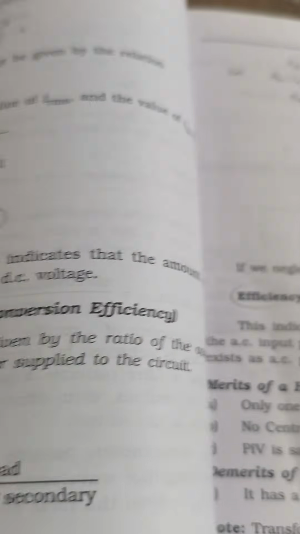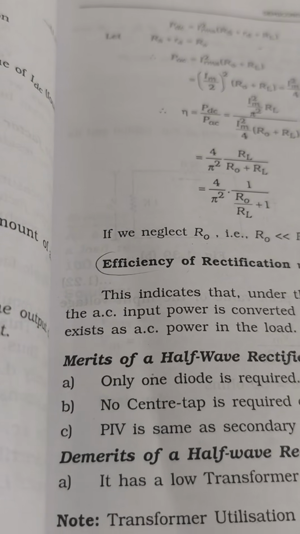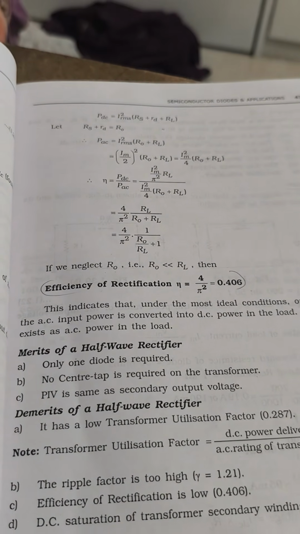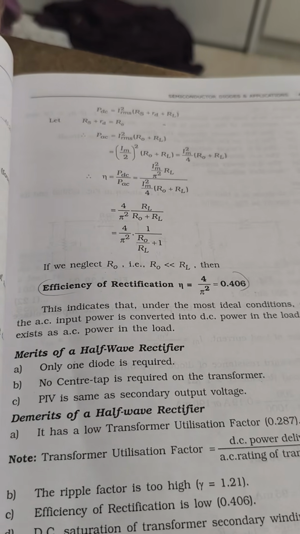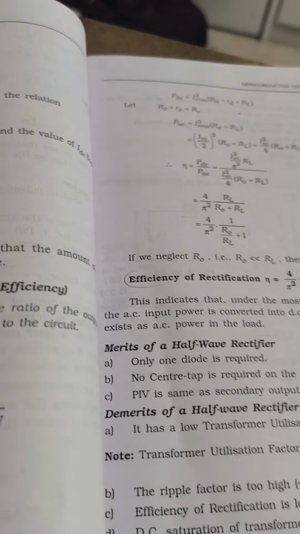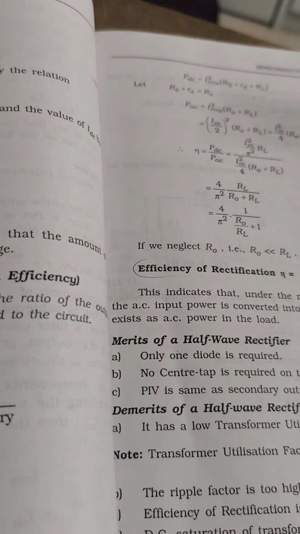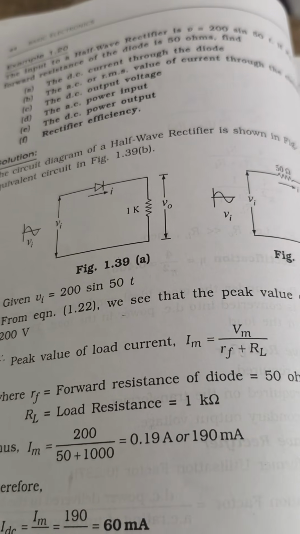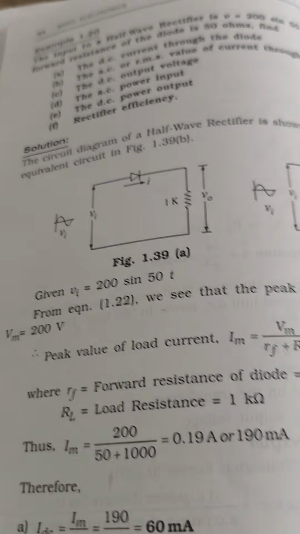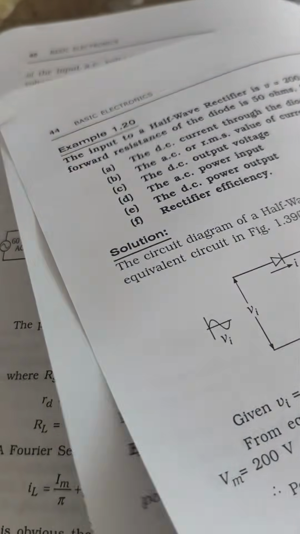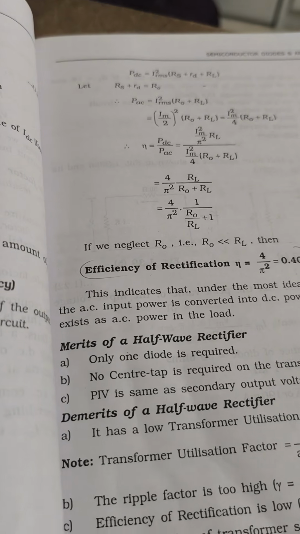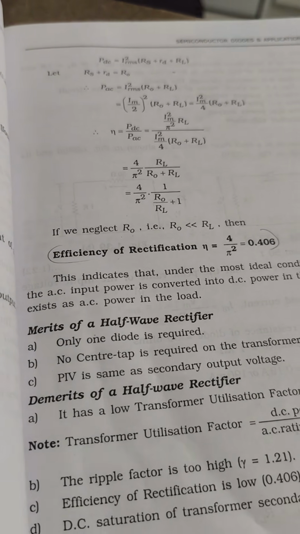In the exam also, they will sometimes ask: explain the half wave rectifier with a neat diagram. And sometimes they will ask one problem related to the rectifier, like the one I showed. Such problems will be asked in the exam for 10 marks or 12 marks. If it is theory, they will also ask for 10 marks. Such questions are important. In the next class, we'll discuss in detail the terms related to the half wave rectifier.